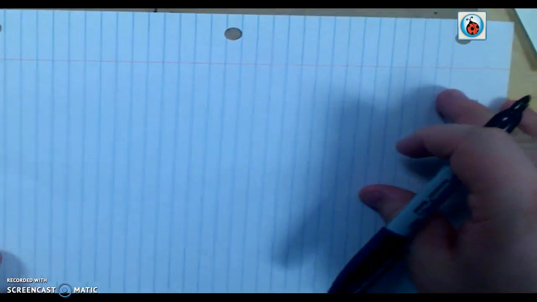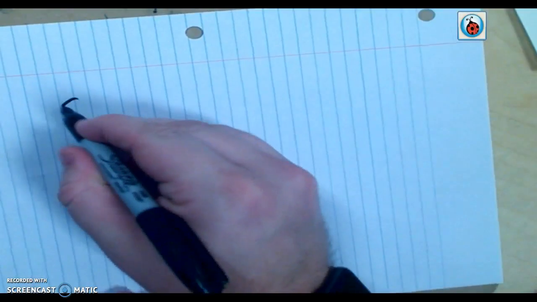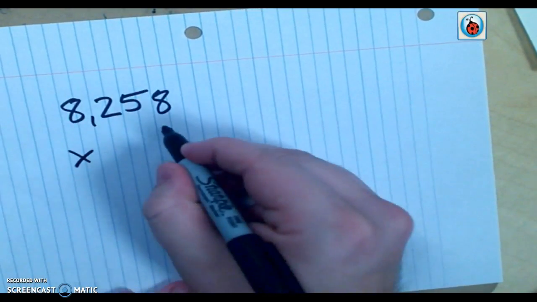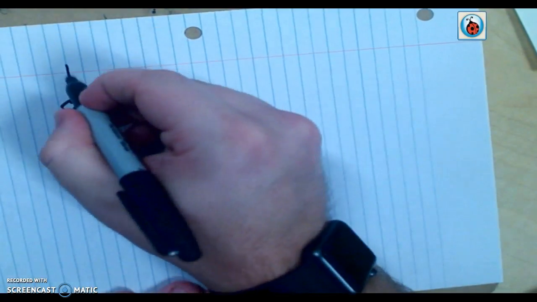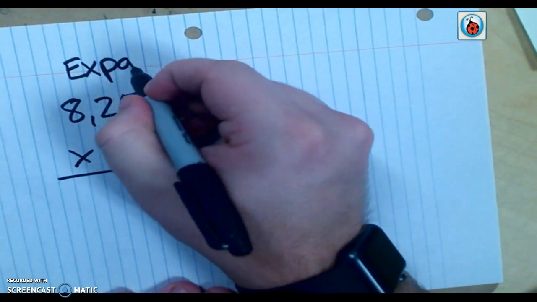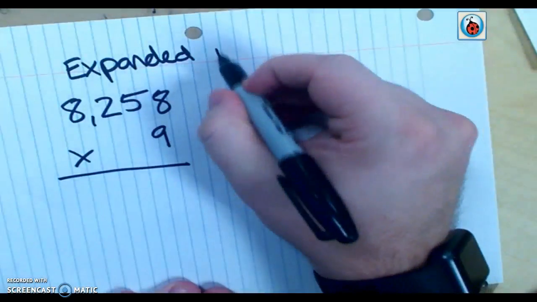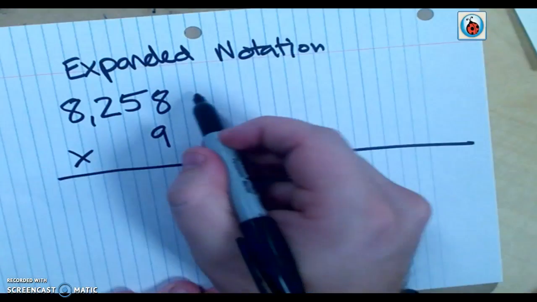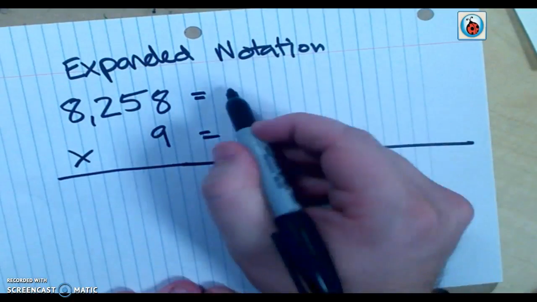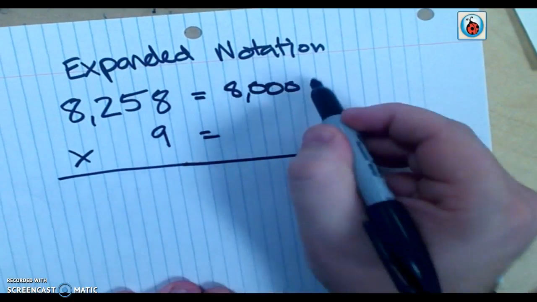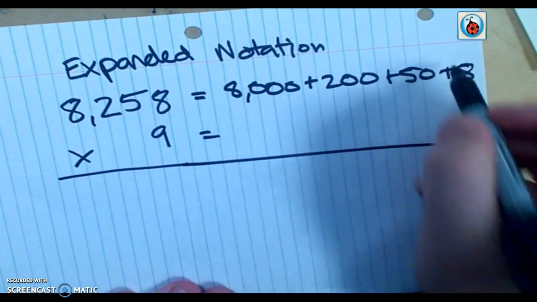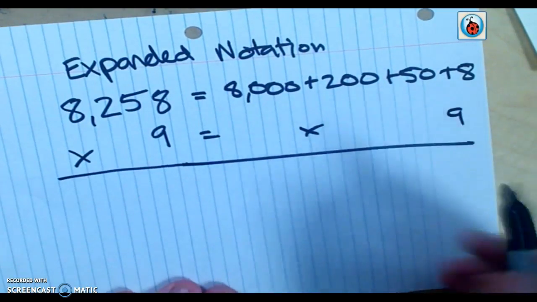Next, I'm going to do 8,258 times 9, and I'm going to use expanded notation here, okay? In expanded notation, you need to know how to expand a number, and that's why we learned that in the beginning of the year. So, 8,258 equals 8,000 plus 200 plus 50 plus 8, and then we still do times 9.